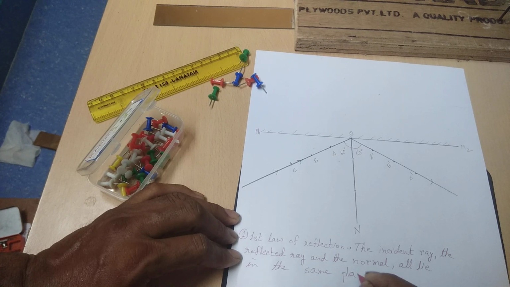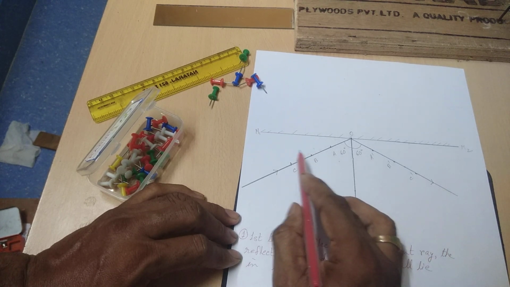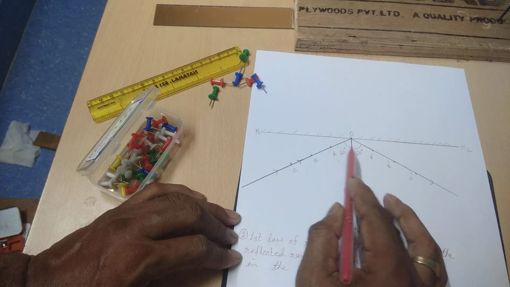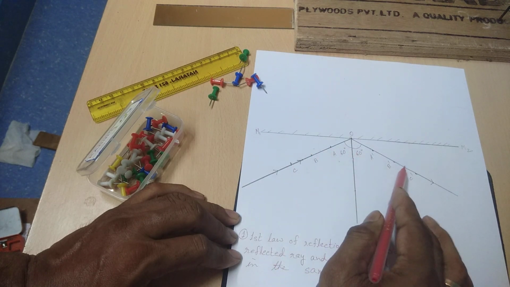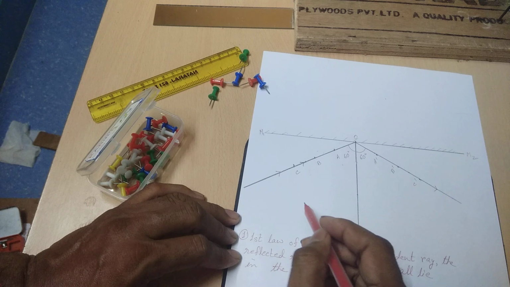This is the first law of reflection. Here you see that in this plane, that is the plane of the paper, the incident ray, the reflected ray and the normal all lie in the same plane.